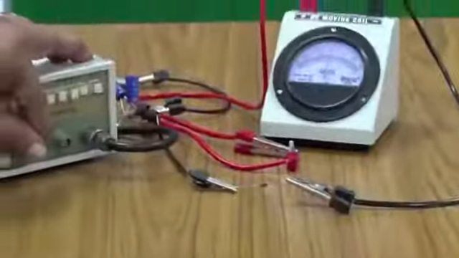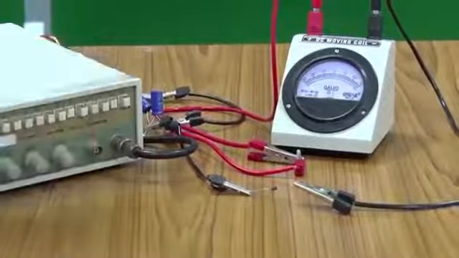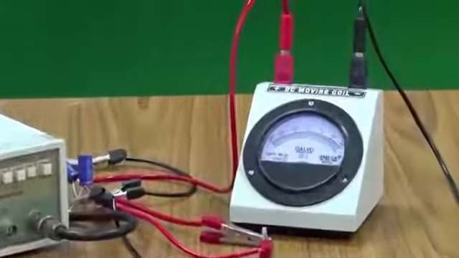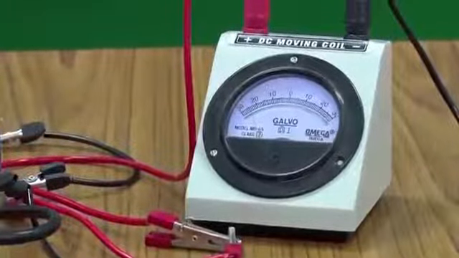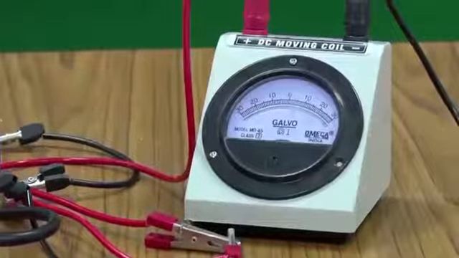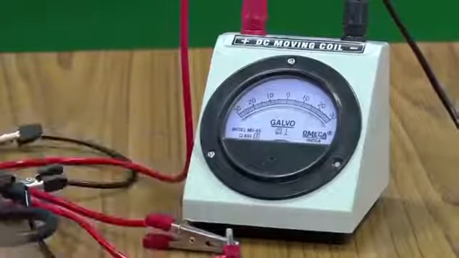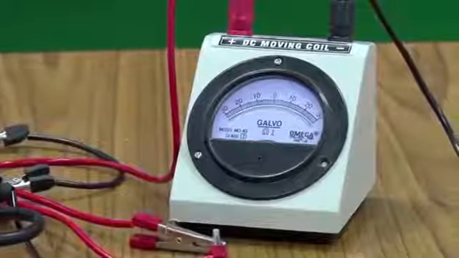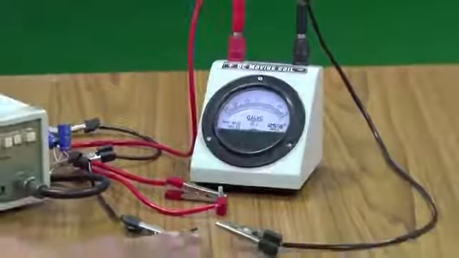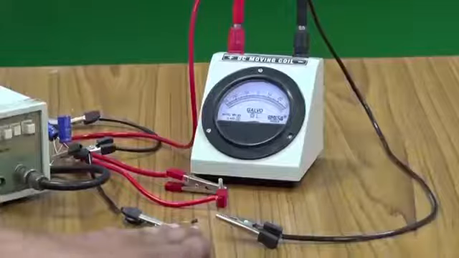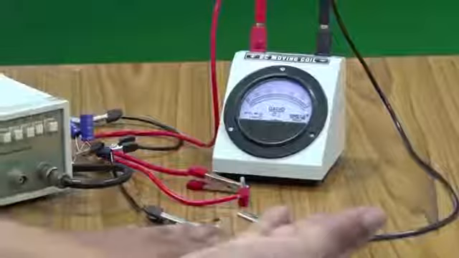Since it is AC, it does not matter which side is P, which side is N. And then you will see, can you see it is going only on the right direction. It comes back and again goes towards right. It is not hitting that left end anymore. So, through this diode, once I have put this diode, it only allows current in one direction and not in the other direction. The AC has become DC.